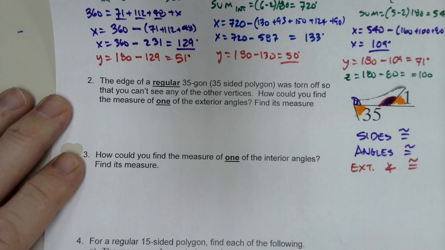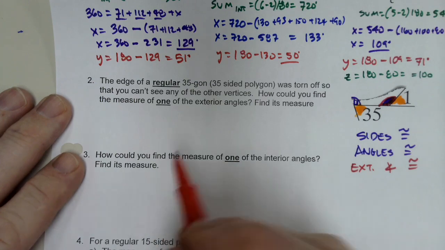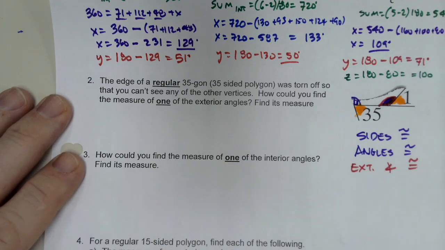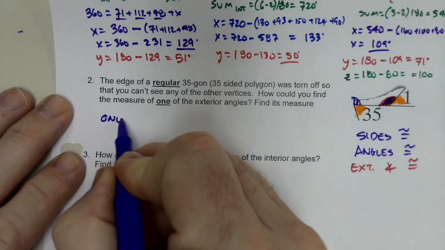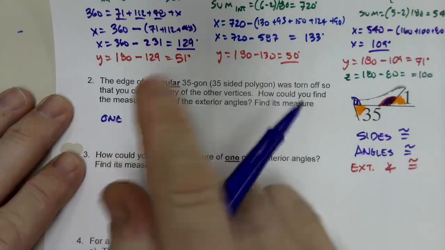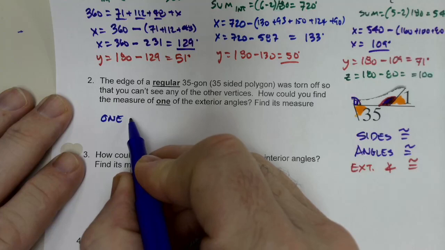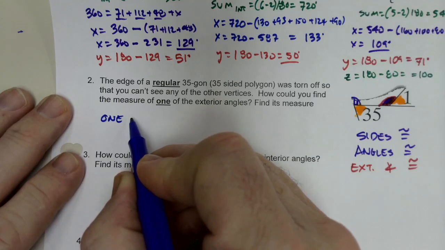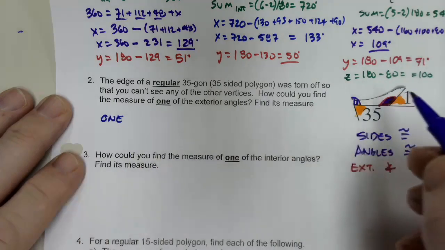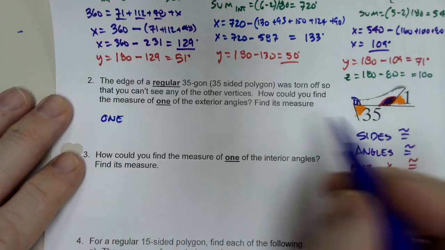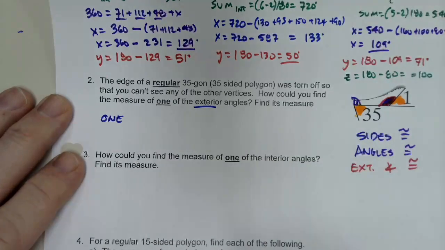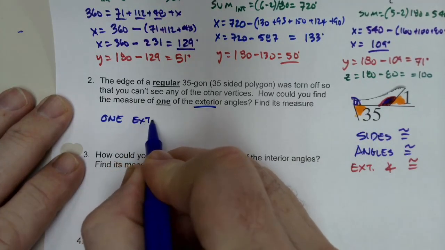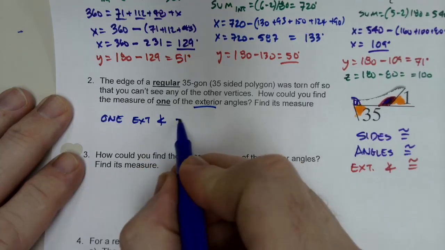And let's think about this. If we want to find just one of these interior angles, then all we have to do is find one of these exterior angles. One exterior angle. Well, think about it.